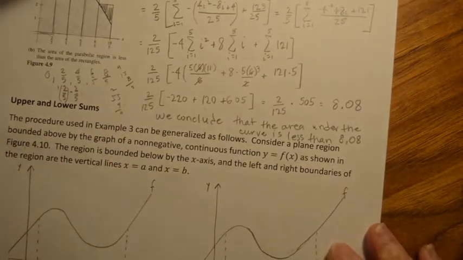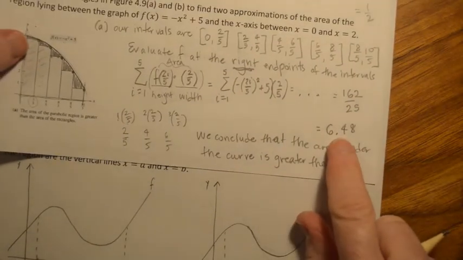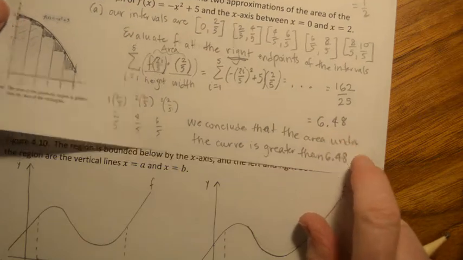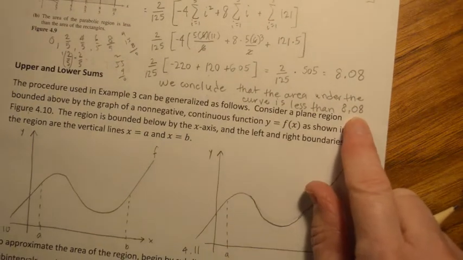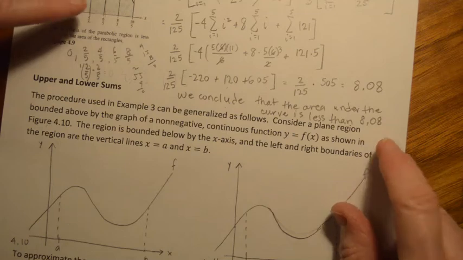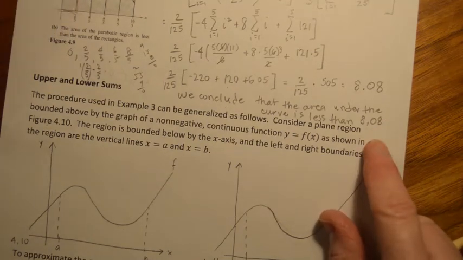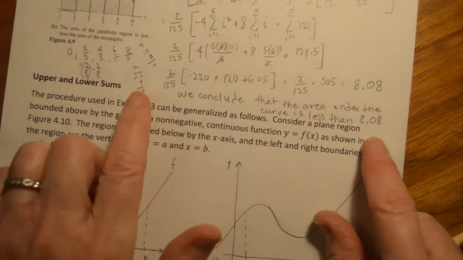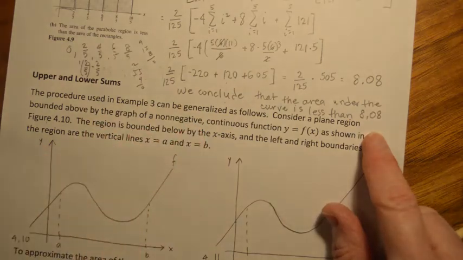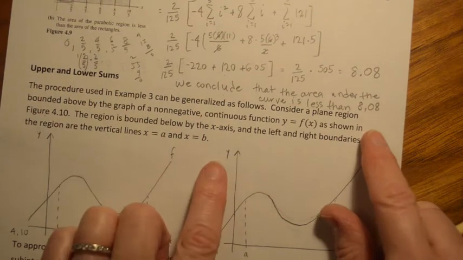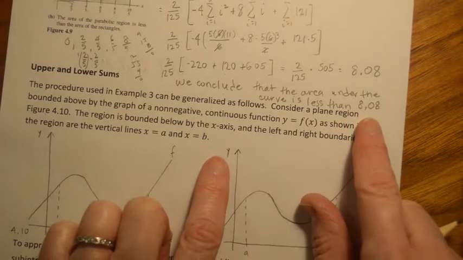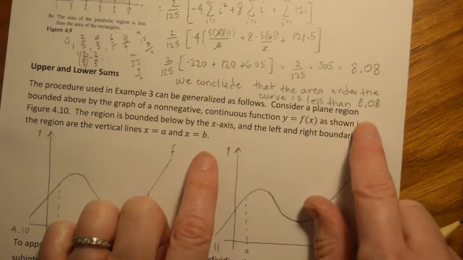So when we did the first one, we had 6.48, so we know it's greater than 6.48. And now we also know that it's less than 8.08. So the actual area is somewhere between those two numbers. Now, as we go on through the next little blurb here and the next example, example 4, we're going to see how we can come up with the exact value.